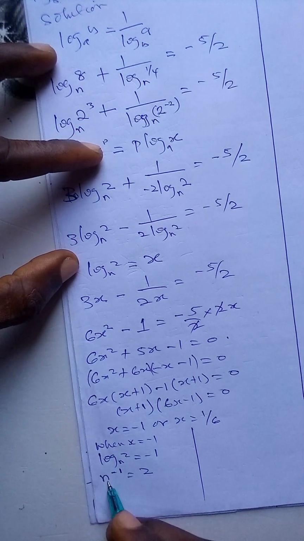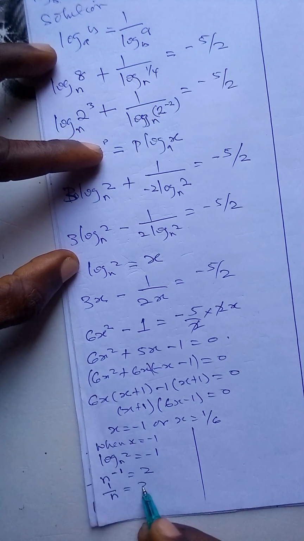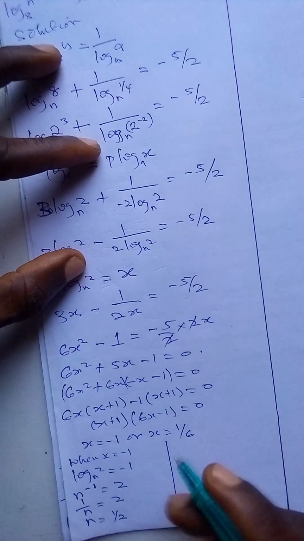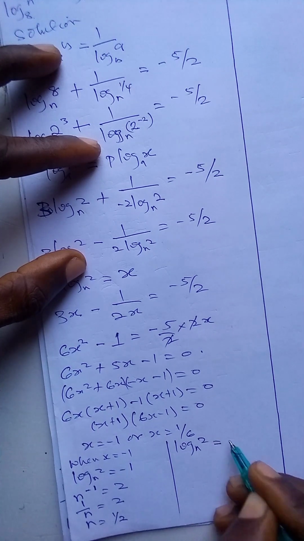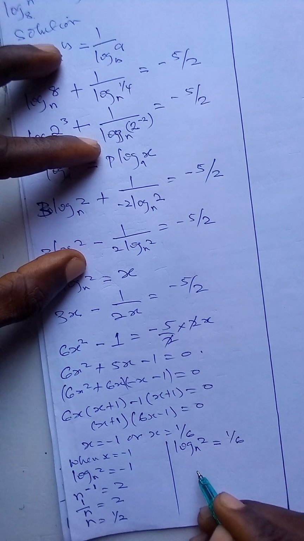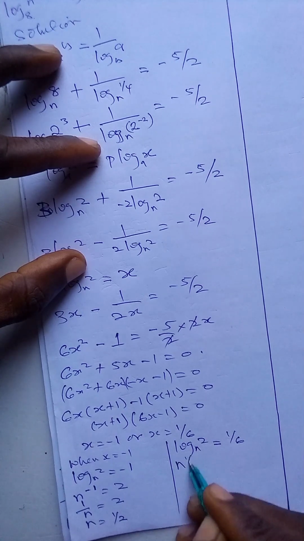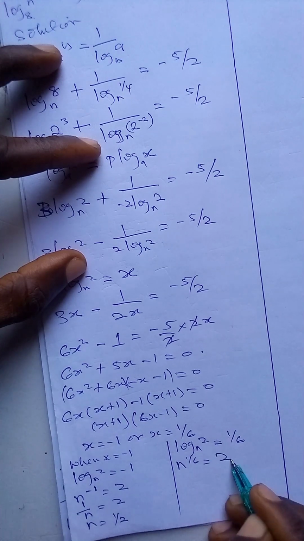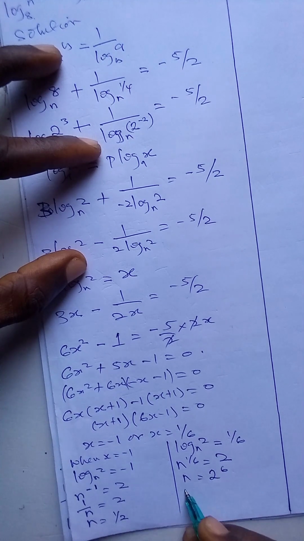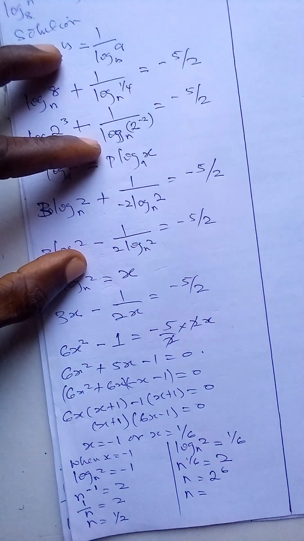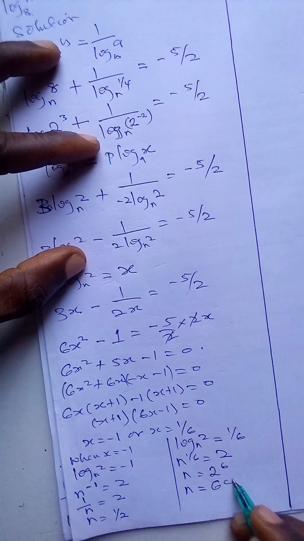So n to power minus 1 is 1 over n equals 2. So n equals 1 over 2 in the first case. In the second case, log to base n of 2 is 1 over 6. That becomes n to power 1 over 6 is equal to 2. And then n equals 2 to power 6. 2 to power 6 is equal to 64.